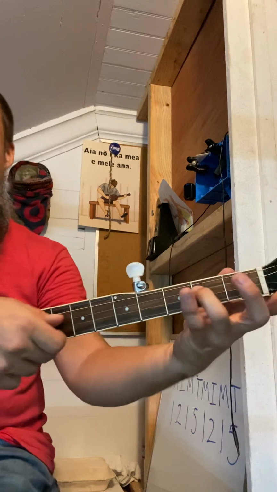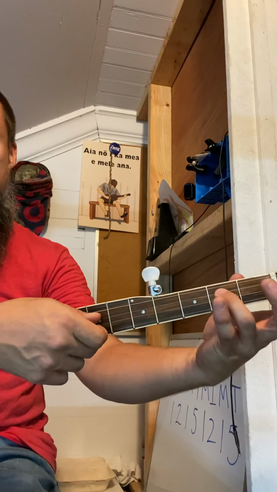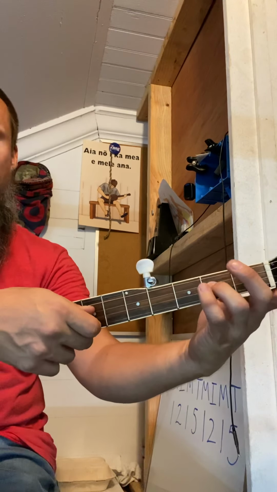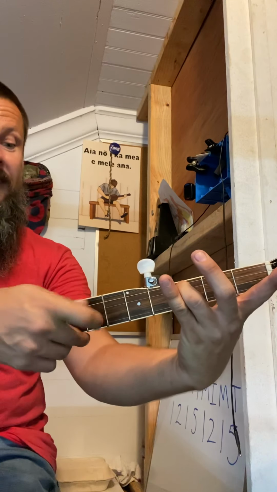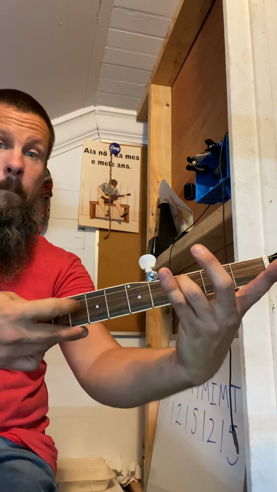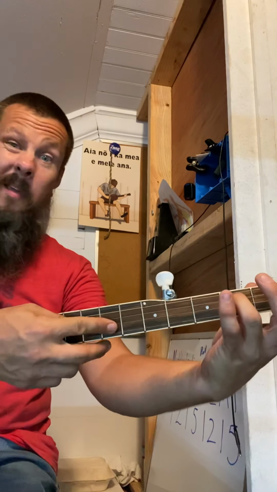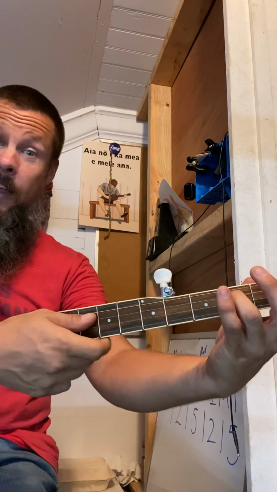Here's what it looks like in its completeness. Hopefully I can play a little bit slower. I'm going to use my 3rd finger to slide from the 2nd fret on the G string to the 3rd fret. At the same time, I'm going to do a pluck up with my index finger. You can omit that whole 1st finger pluck if you've got two notes being right there.